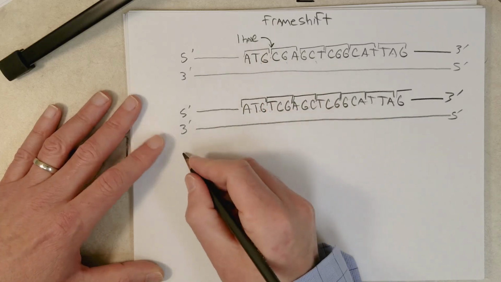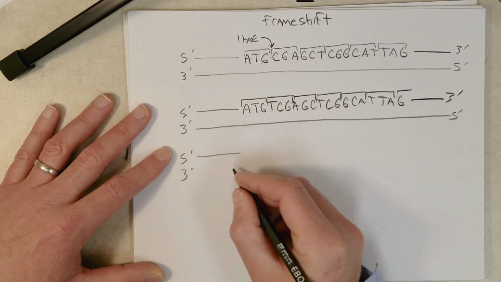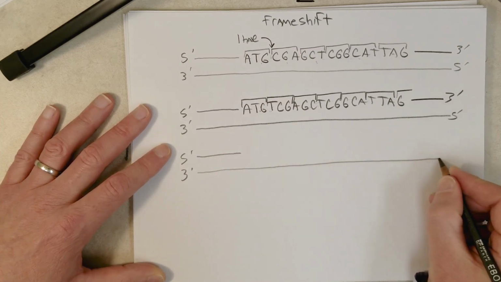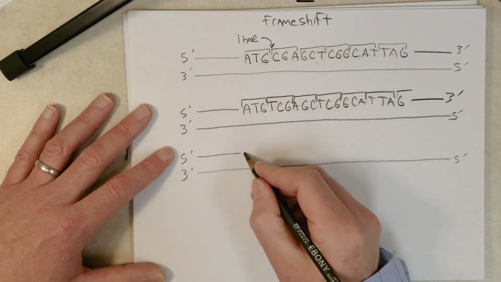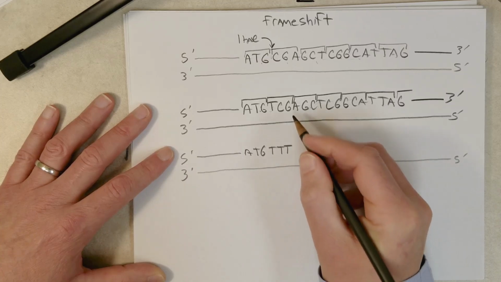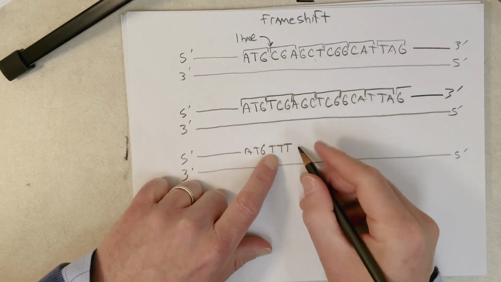Now, what if we inserted 3 bases? I bet a lot of you, if you're watching the video and instead of just learning from the notes directly, can probably guess what's going to happen if we insert, say, 3 bases right here. So let's put 3 T's in instead of 1 T. I put 3 T's in after this G, and I'm just going to copy the rest.